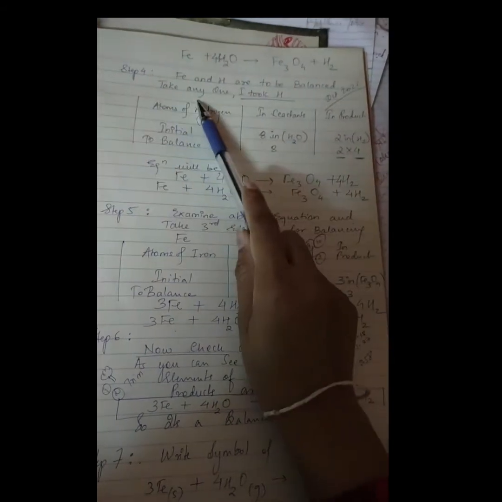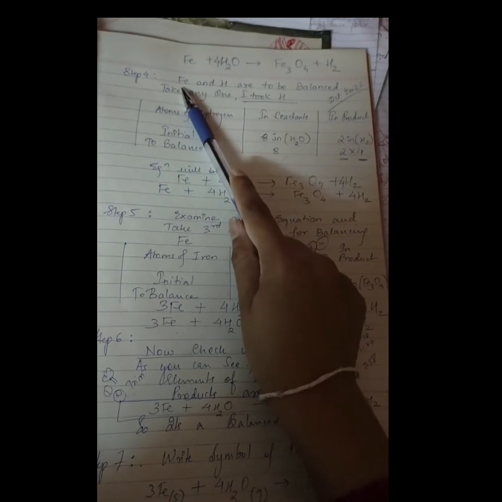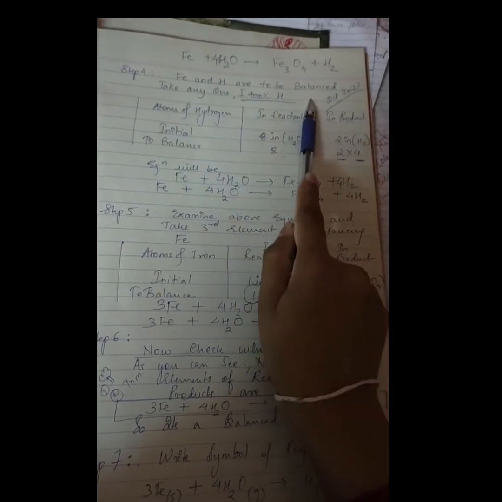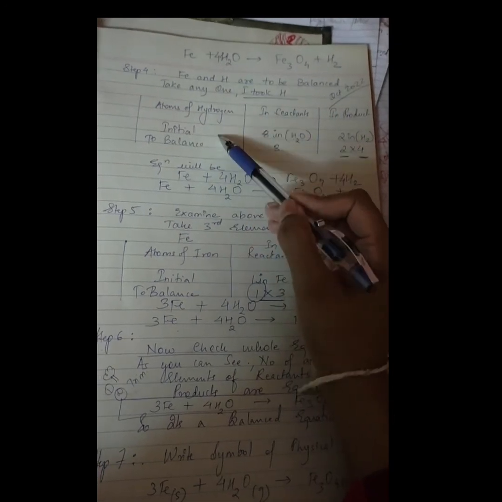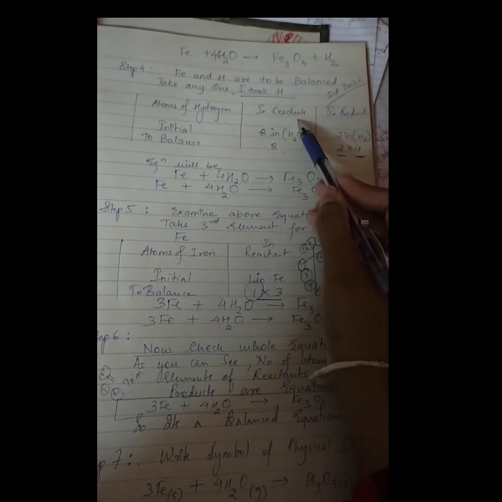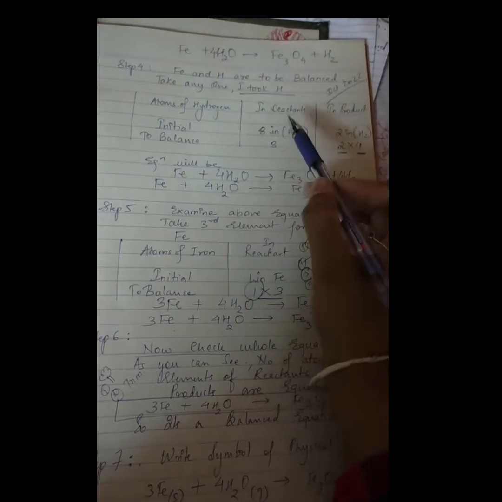Oxygen is balanced. Now, second thing, you can take either iron for balancing or hydrogen for balancing. I took hydrogen here. So the atoms of hydrogen in reactant and in product: hydrogen is how much?